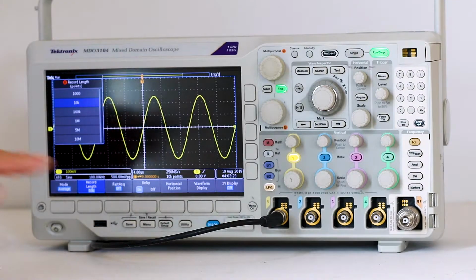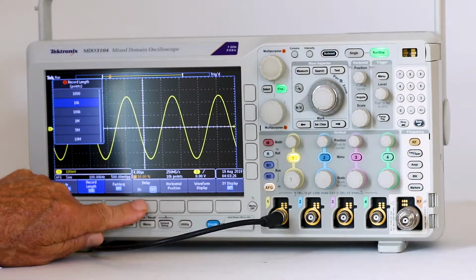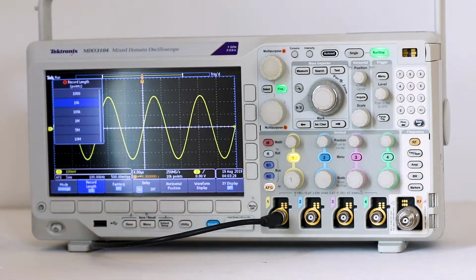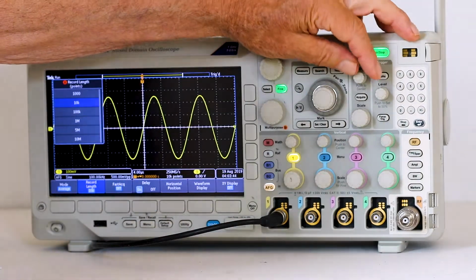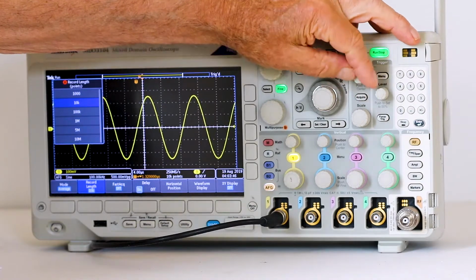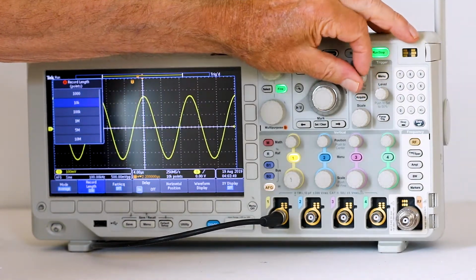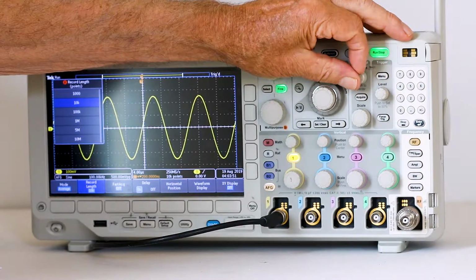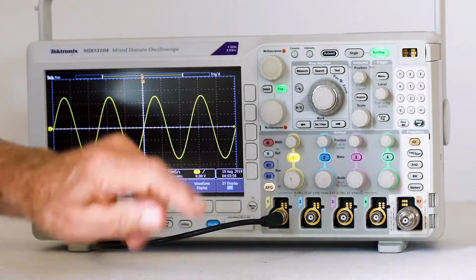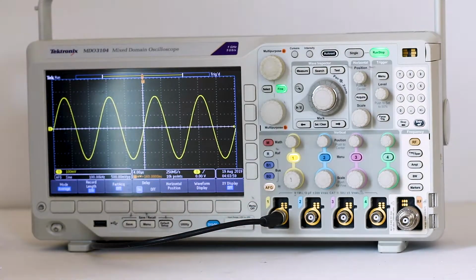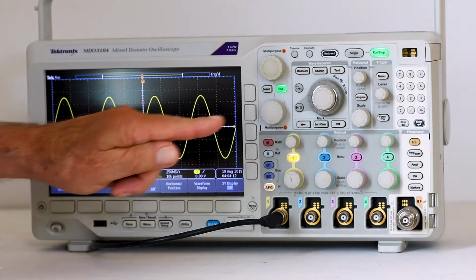Delay in the horizontal menu can be toggled on and off using the associated soft key. When it is toggled on, the horizontal position knob determines the amount of delay. Turning it counterclockwise increases the delay. This moves the trigger point relative to the displayed waveform. The purpose of delay is to acquire waveform detail that is significantly separated from the trigger point along the x-axis, which is to say time.